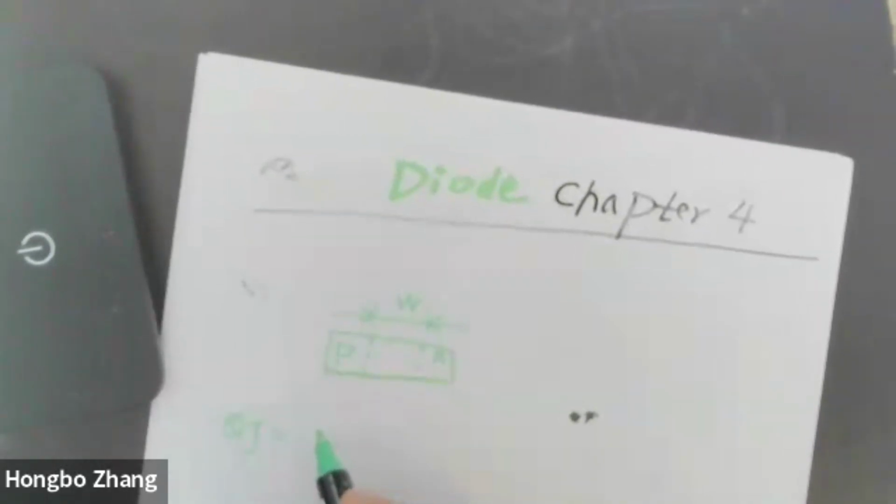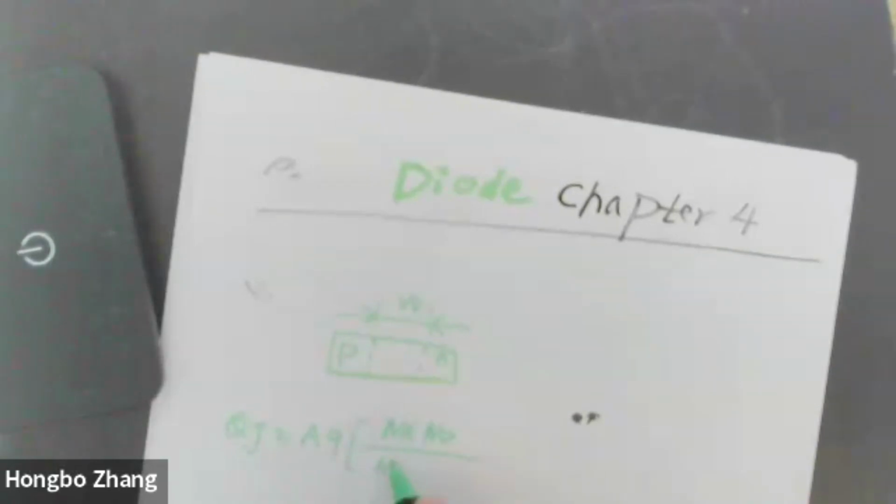What is QG here? It's A, right? It's AQ, right? This A multiplied by Q, multiplied by NA, multiplied by ND, over NA plus ND, right? Multiplied by W. Does that make sense to you? Okay.